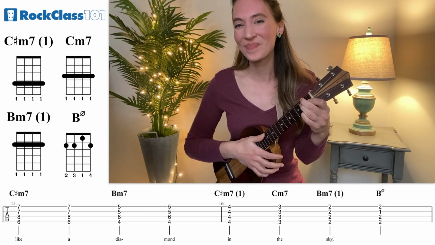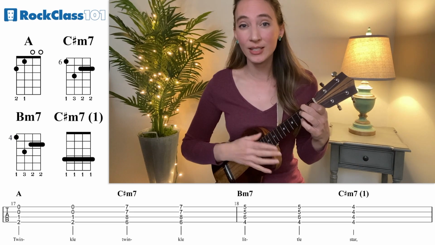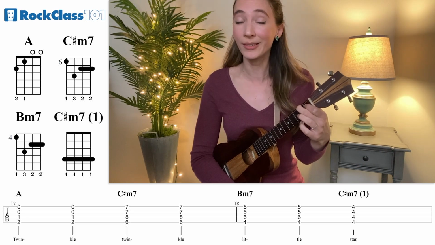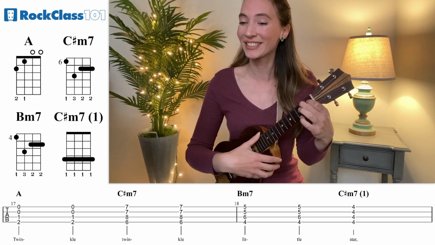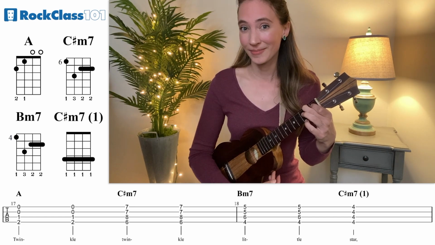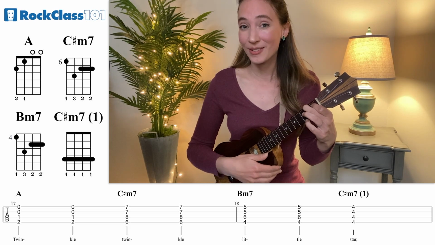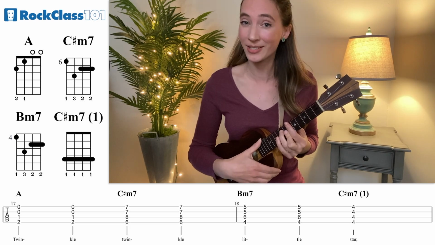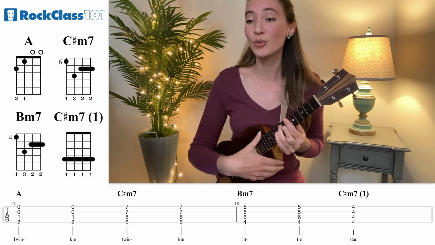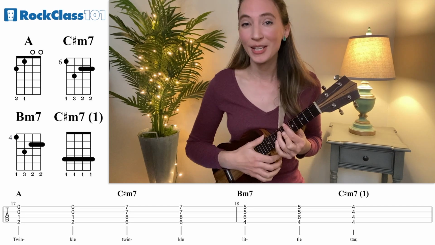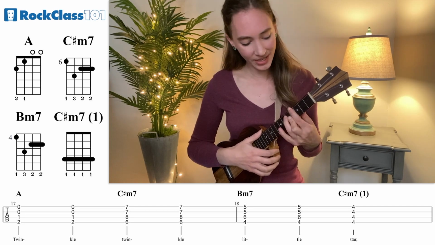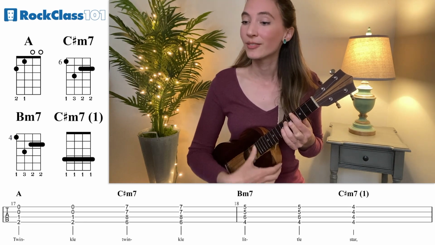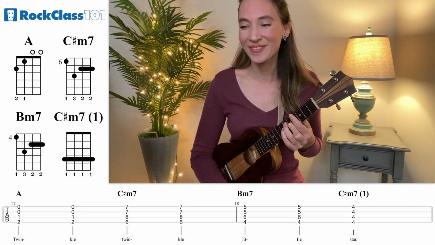Great job. For measure 17, we've already moved all the way back down to the end of our fretboard, so we're going to stick around and play the A chord for 2 beats. Then we move up to our C sharp minor 7 on frets 6, 7, and 8 again, 2 downstrokes. In measure 18, we have our B minor 7 again on frets 4, 5, and 6. We hit that for 2 beats.